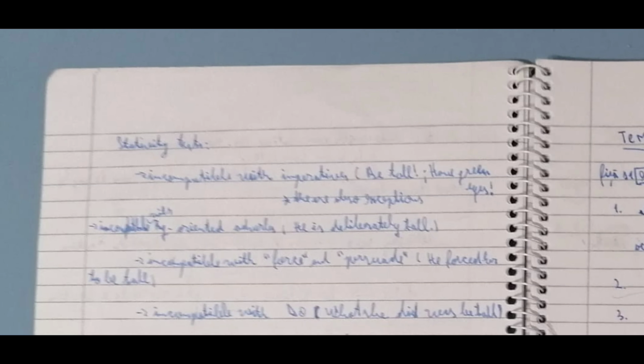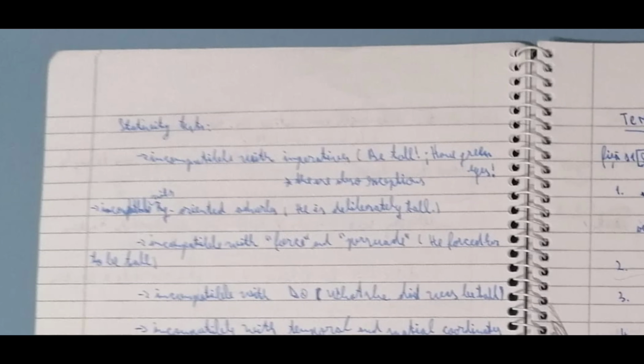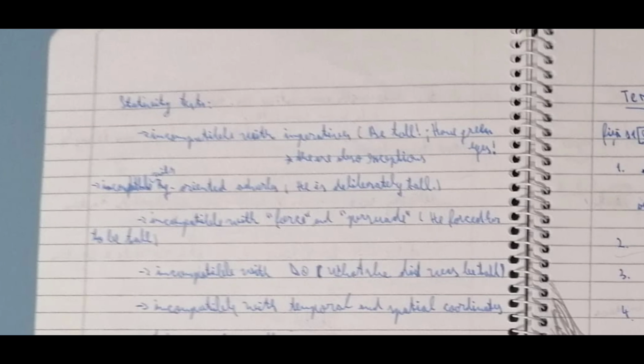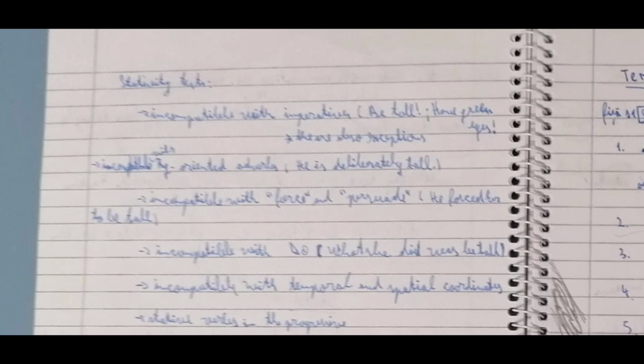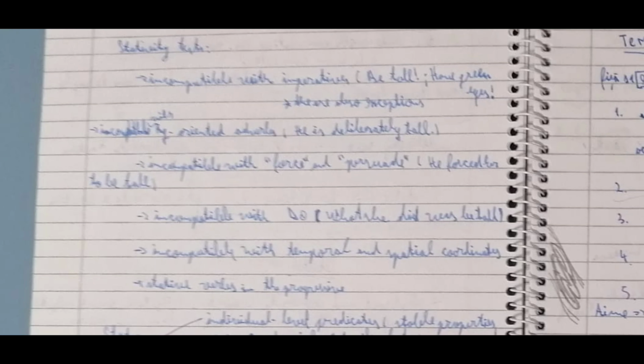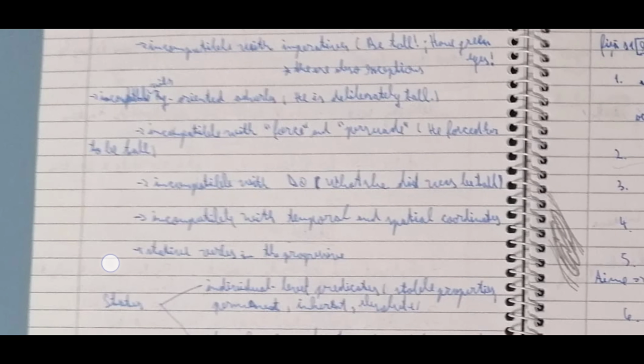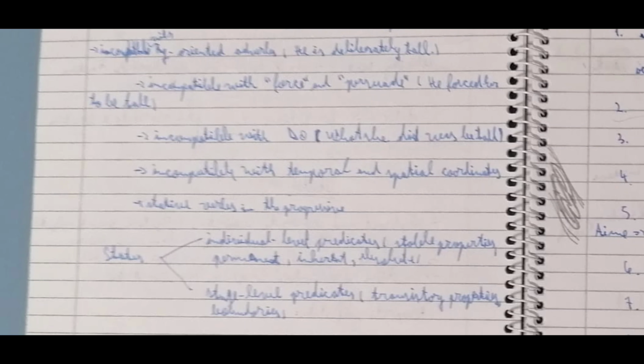Stativity tests. Incompatible with imperatives. Be tall. Have green eyes. There are also exceptions. Incompatibility with agent-oriented adverbs. He is deliberately tall. Incompatible with force and persuade. He forced him to be tall. Incompatible with do. What she did was be tall. Incompatible with temporal and spatial coordinates.